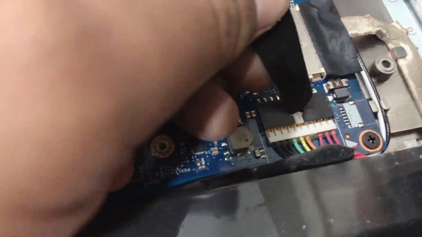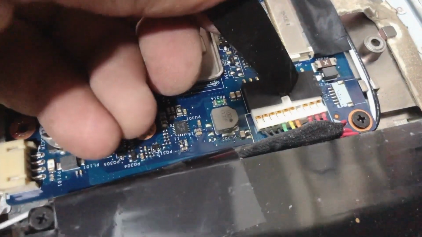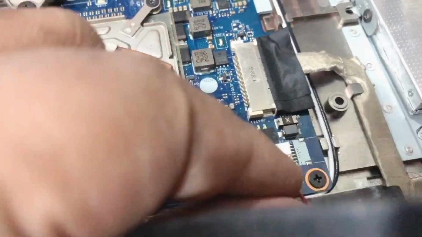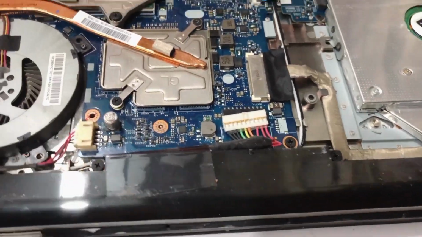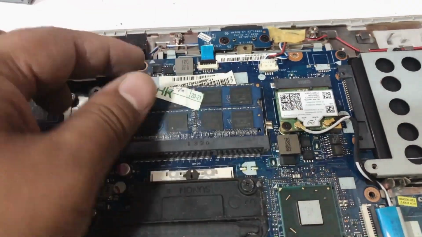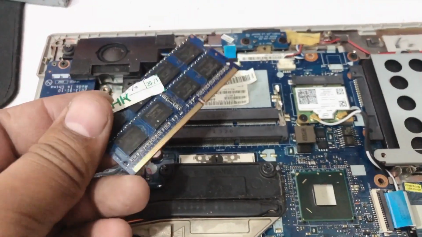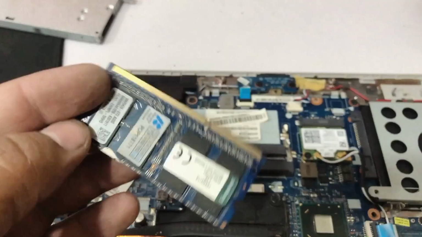Before replacing it, I also explain that in many cases, simply cleaning the RAM contacts and reseating it properly can solve the issue. I did try cleaning the RAM carefully and tested it again, but unfortunately, the problem did not resolve. To be sure, I then install an alternative, known working RAM module into the laptop and power it on.